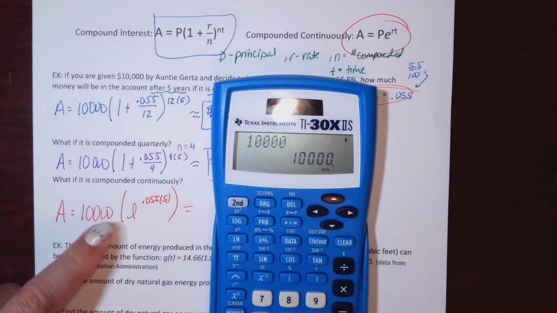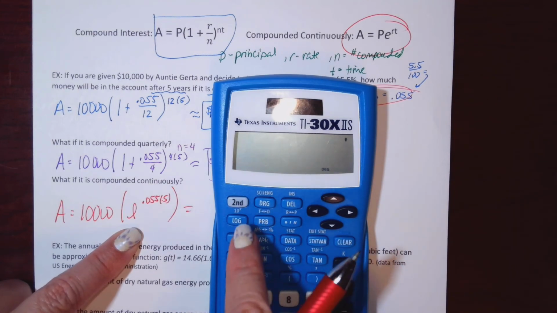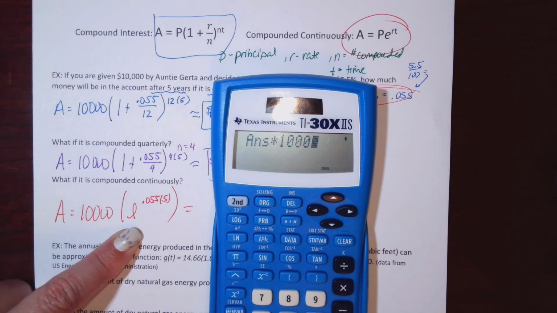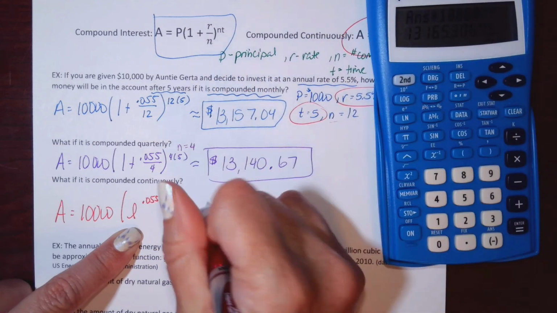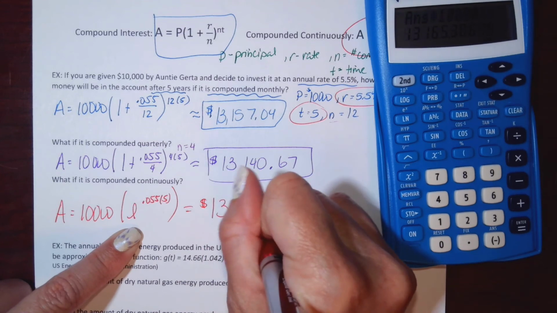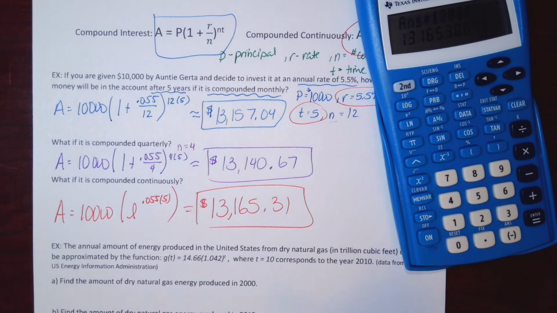I forgot I didn't hit my times. Okay, it's good to have a mistake. I saw that, I knew that was the wrong answer, so I went back to e to the power 0.055 times 5. My times button didn't hit last time, and I didn't notice. Times 10,000. There we go. This is the amount in the account if it's compounded continuously for 5 years. And notice that this is a little bit more than if it were compounded monthly.